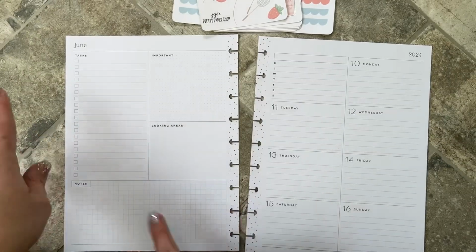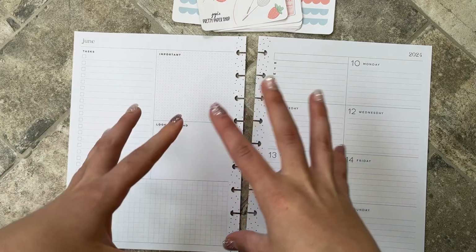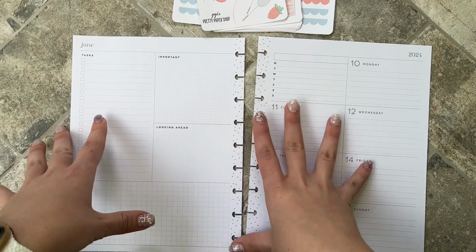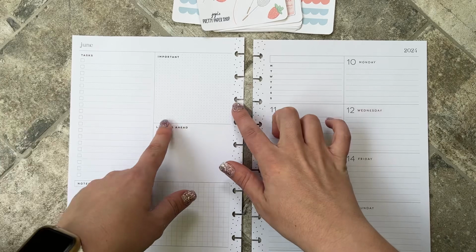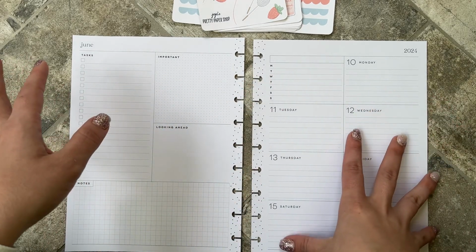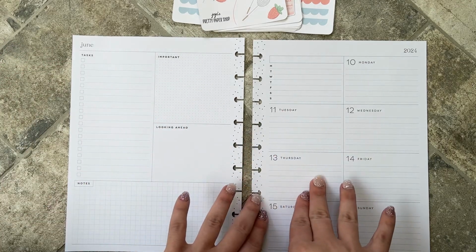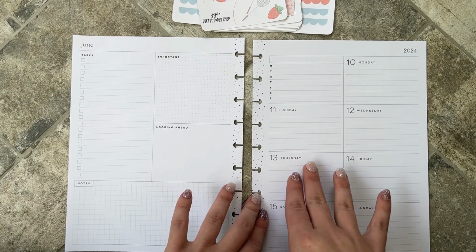So I won't need this section anymore, and I won't need this section for the same things I used it for. Especially over the summer, I won't even need the PLC box because none of the teachers are working. My first day is actually the 13th, and this is going to be the only day this week that I'm really working.